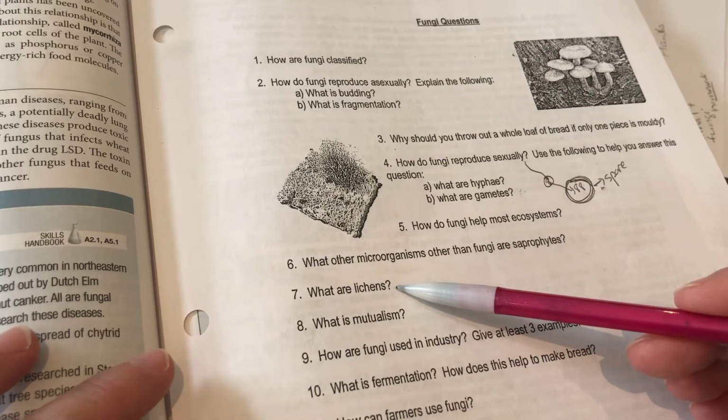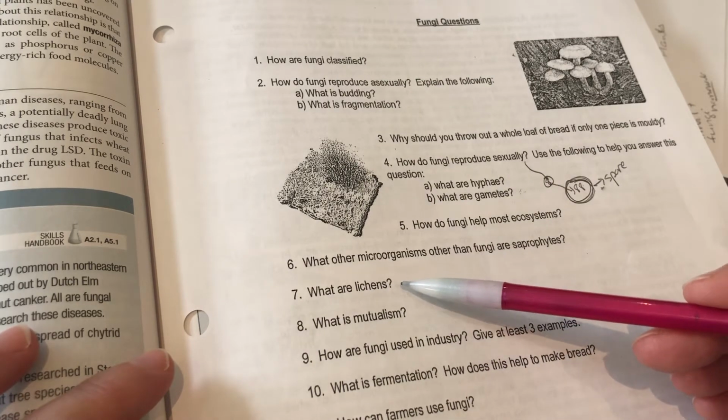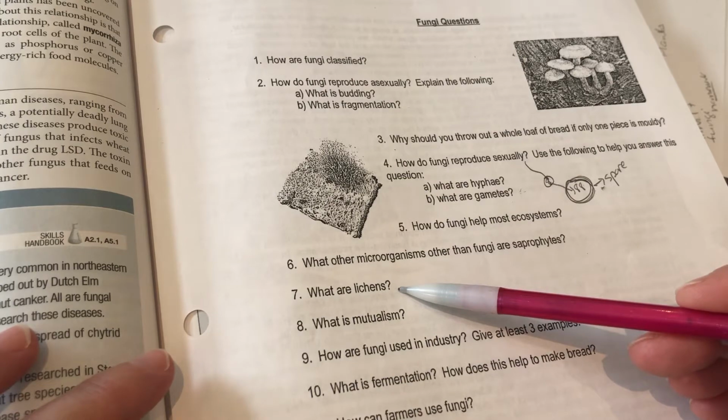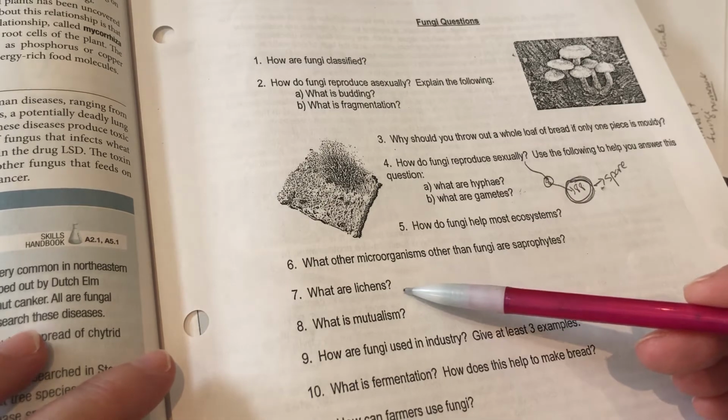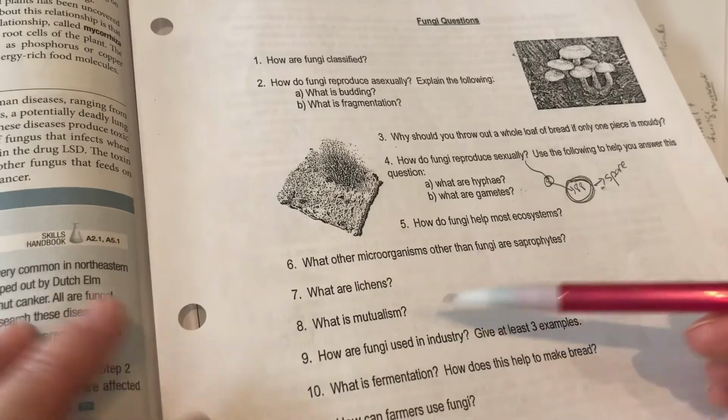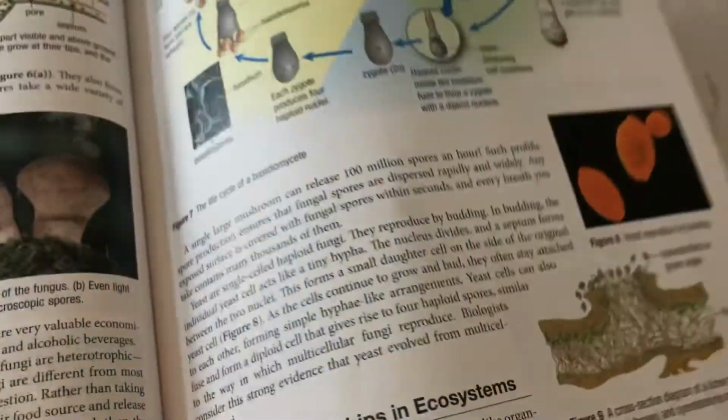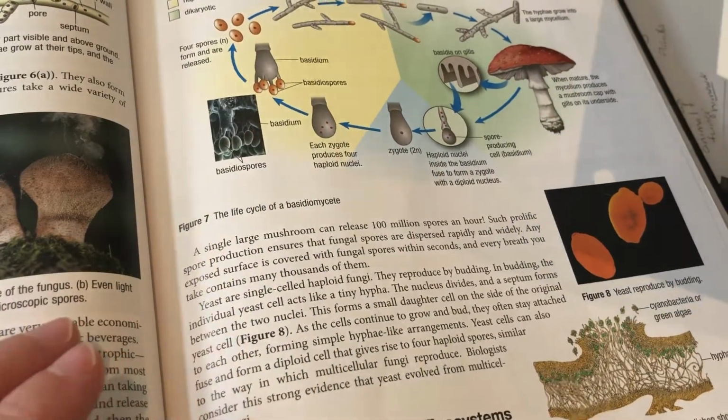What are lichens? Lichens are a combination of a plant and a fungus. You would have read about that, and if you are curious about that, you're going to find information on that on page 83.